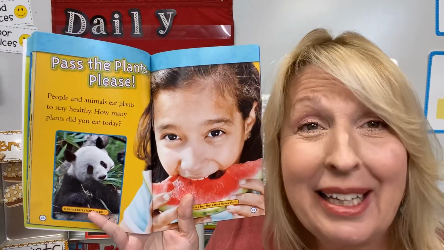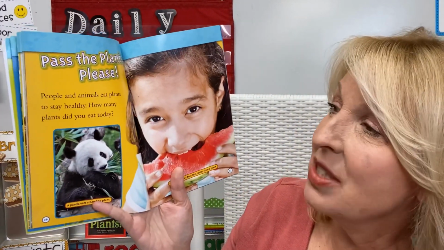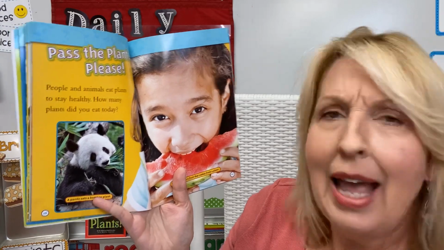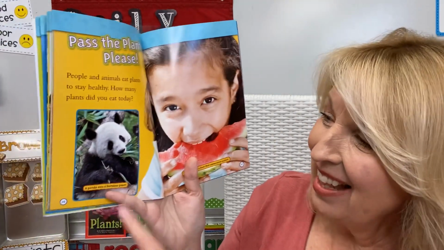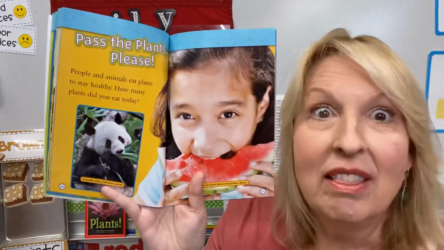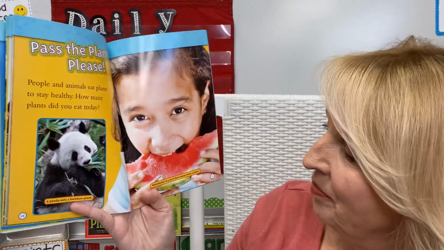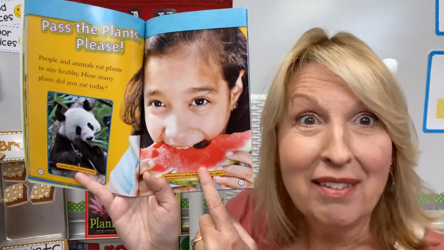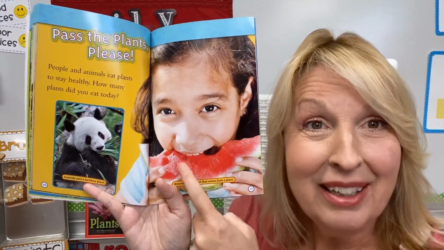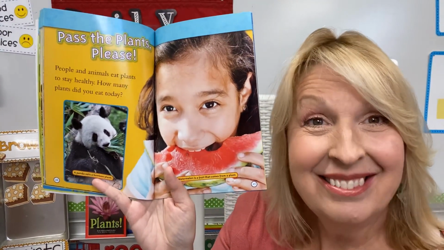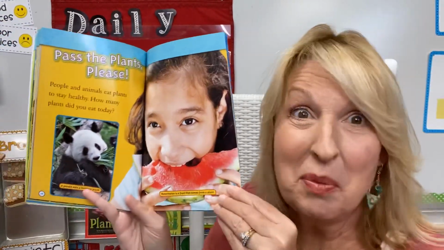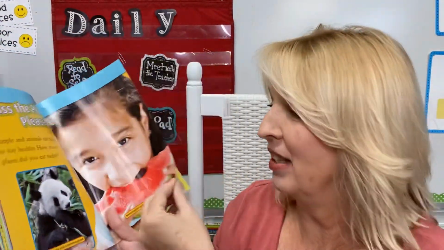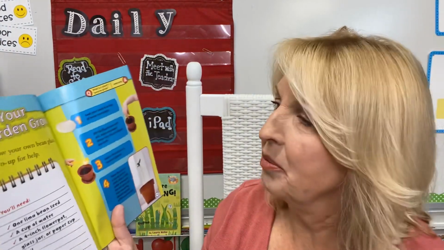Pass the plants, please. People and animals eat plants to stay healthy. How many plants have you eaten today? Like this giant panda, they love to eat bamboo. And I bet a lot of you might be eating this summer some yummy watermelon. And that's a plant with seeds in it, right? And sometimes we just eat the seeds when we eat watermelon. Sometimes we spit them out too.